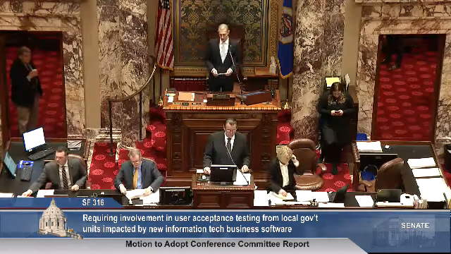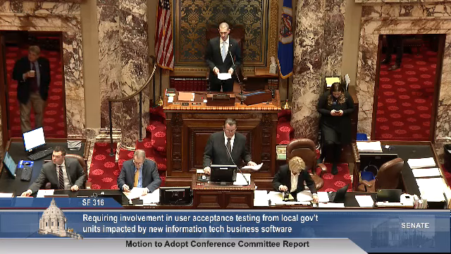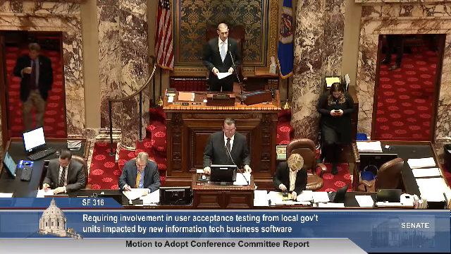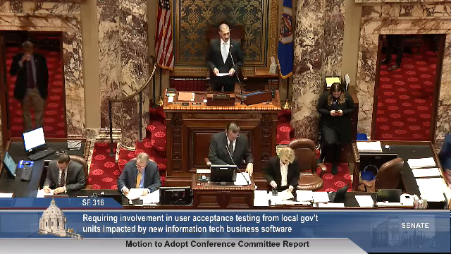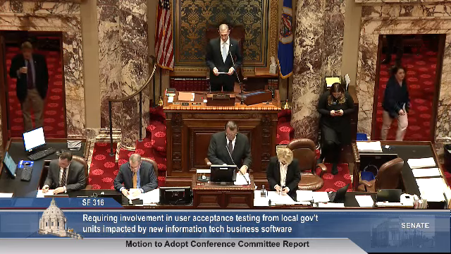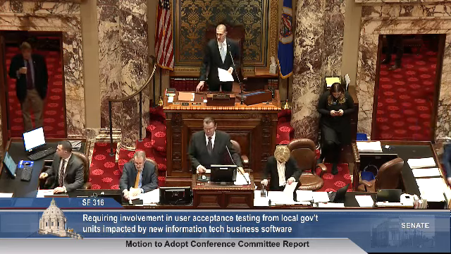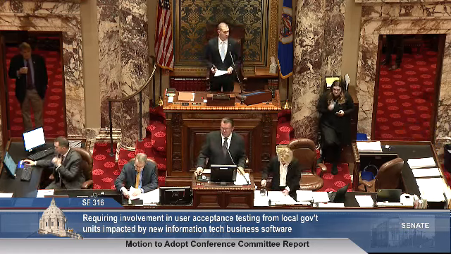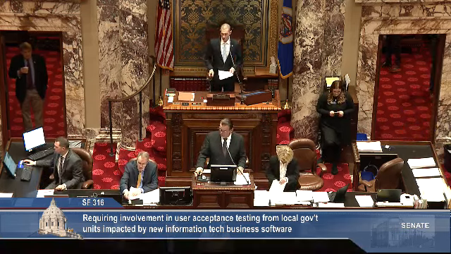Discussion on the conference committee report for Senate File 316. Seeing none, Senator Howe renews his motion to adopt the conference committee report on Senate File 316. All those in favor say aye. Opposed say no. The motion prevails. The Secretary will give Senate File 316 its third reading.